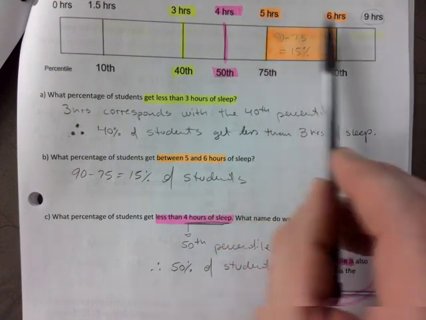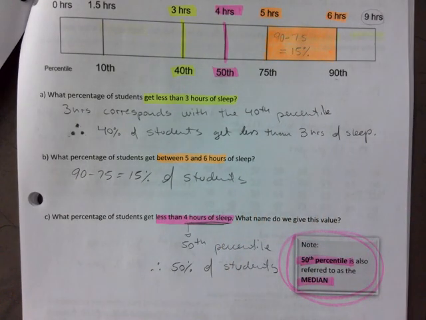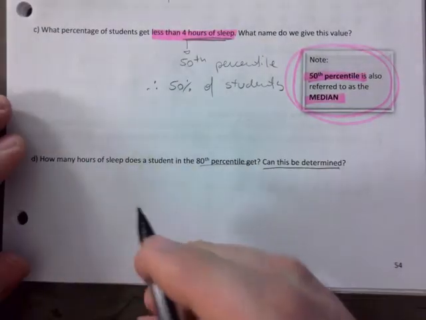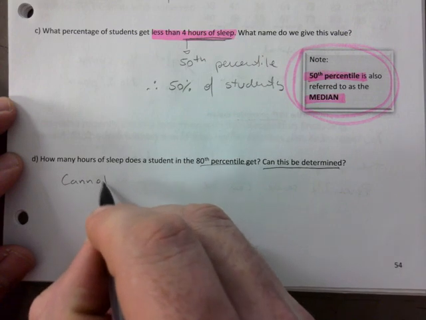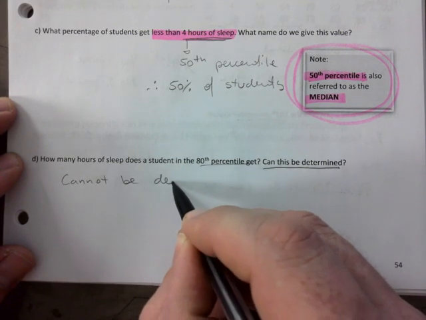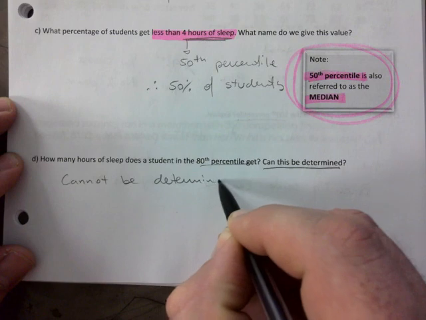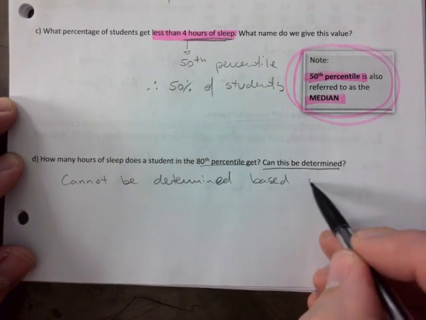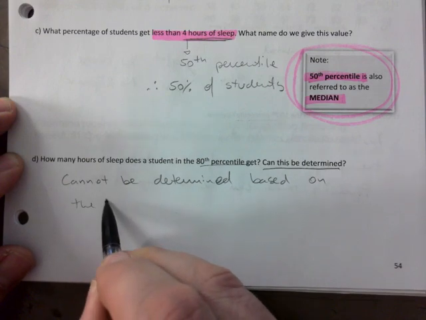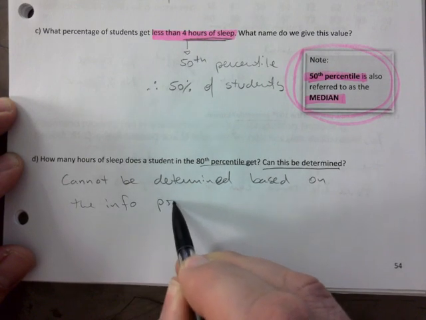And we can guess it's between 5 and 6 hours, but we don't know exactly. So do not have enough information. Cannot be determined based on the info provided.